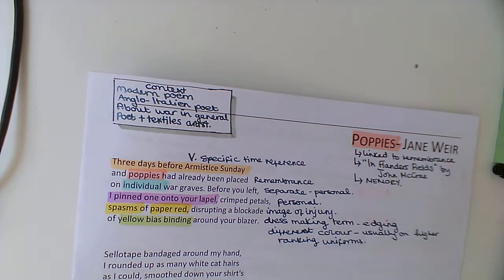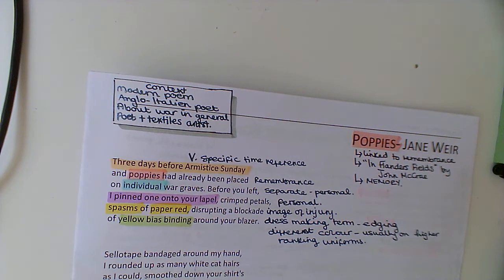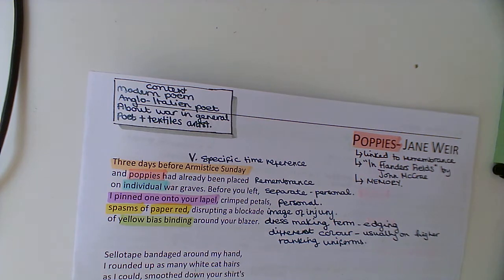Because even though this is quite a sweet scene, this idea of her getting him ready, possibly to go to church in his uniform, you know, with his poppy on his lapel and looking after him, we've got this spasm of paper red. It doesn't fit with the rest of his uniform. It sticks out and it jars. And this image jars with the idea of this spasm. It's the idea of being injured, being shot maybe.